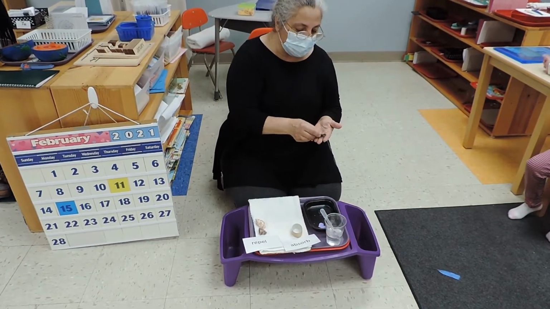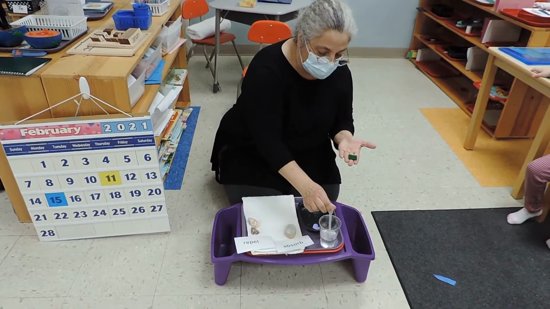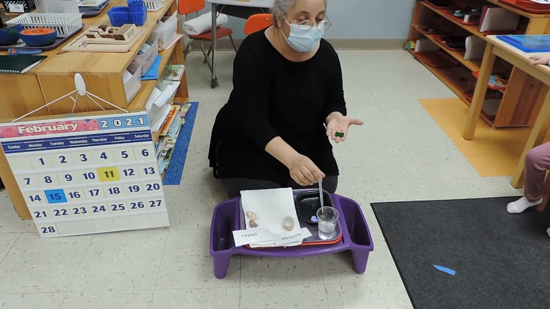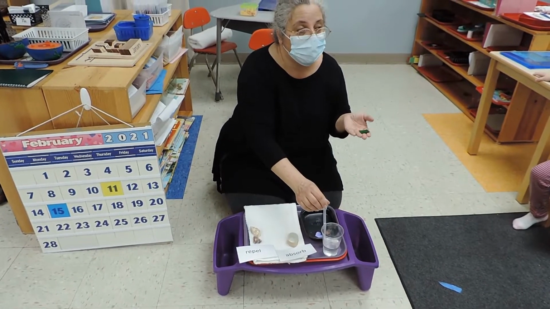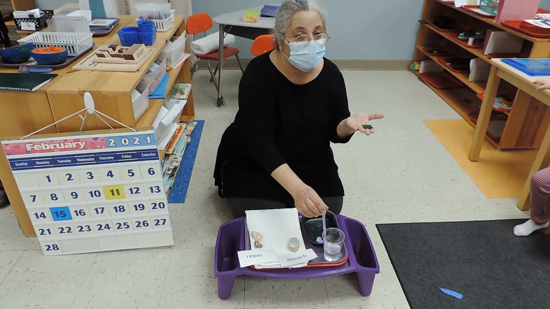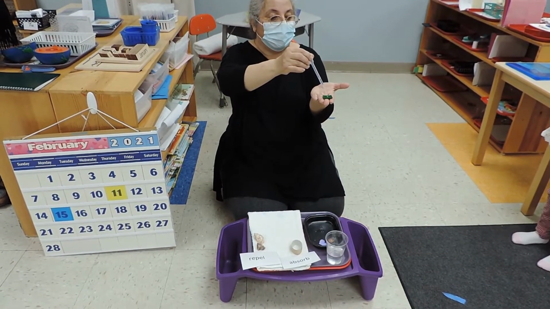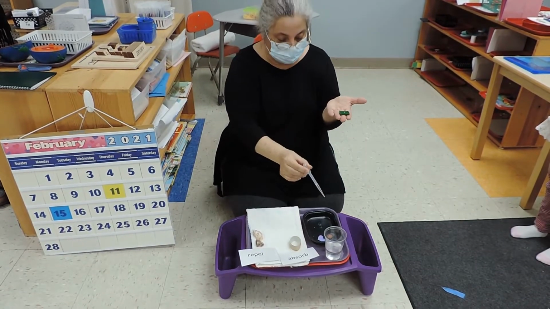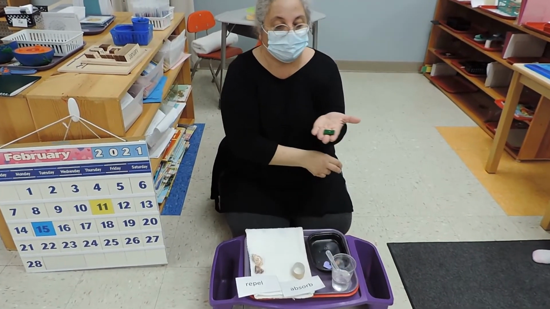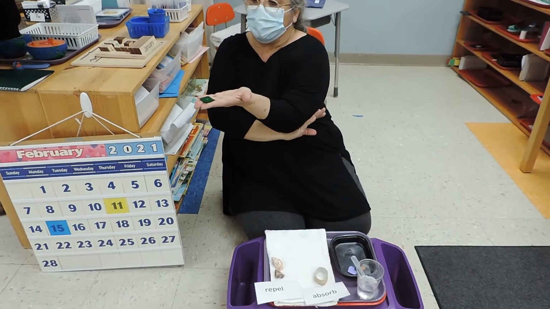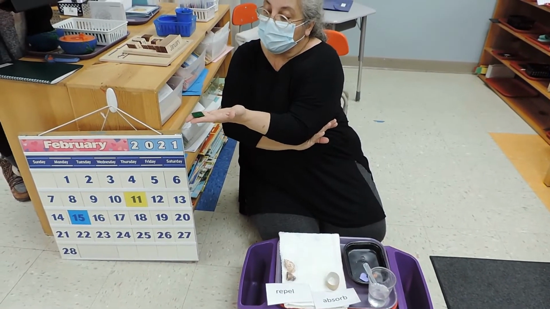So the surface of the shell repels water. Let's try the felt. Okay, if you think the water is going to be absorbed, stand up. I don't know, so far it's just standing there. Oh, it's disappearing little by little though.